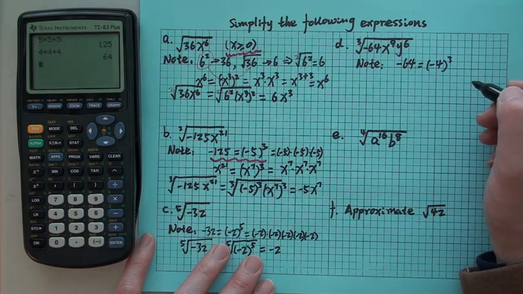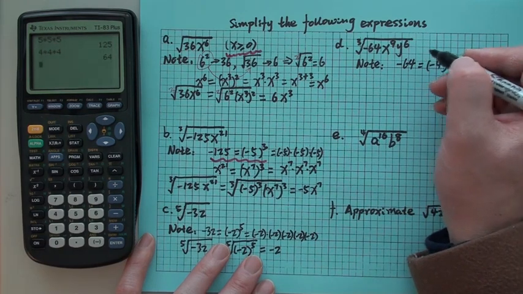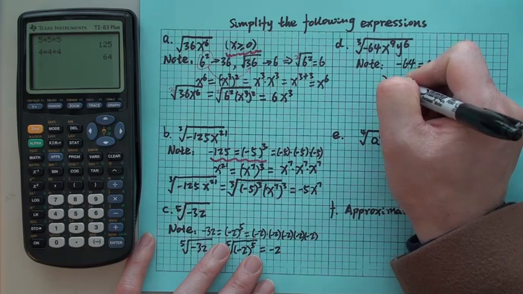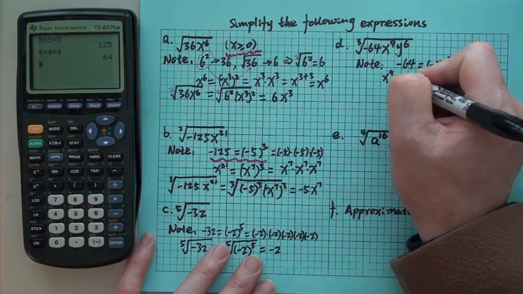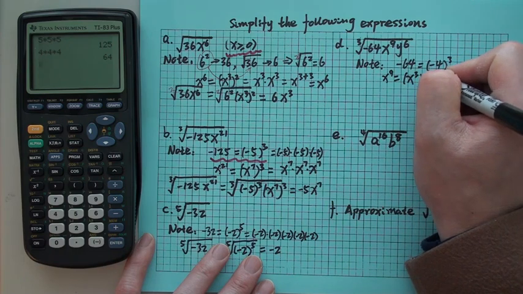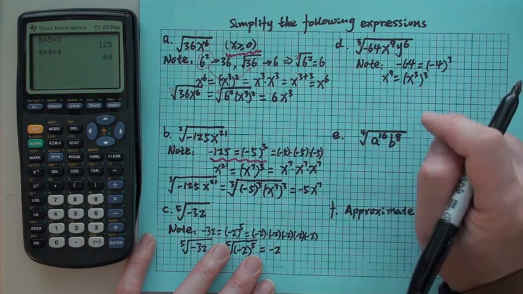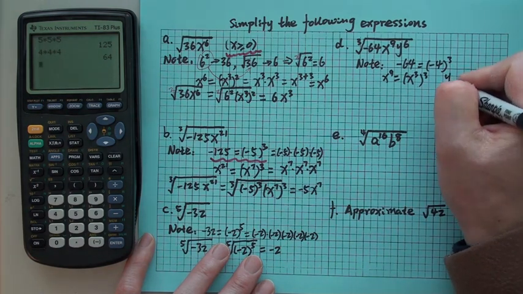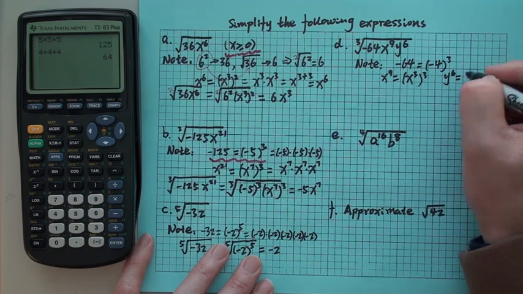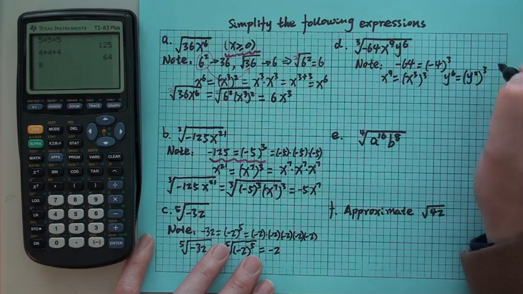Another thing you may notice is that x to the 9th is x cubed, then cubed, 3 times 3. And y to the 6th is y squared and cubed.